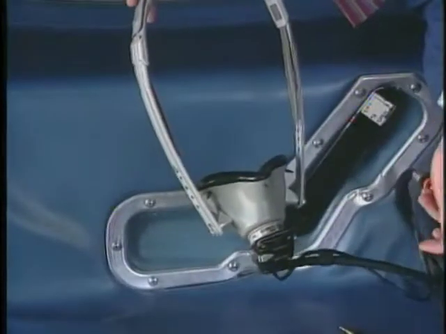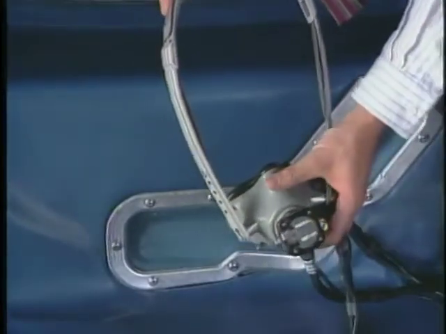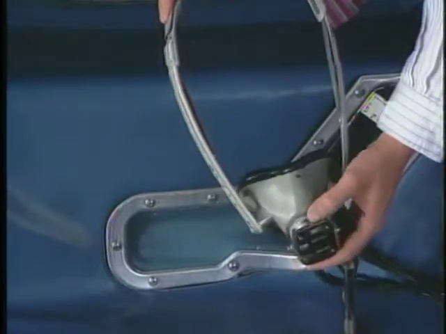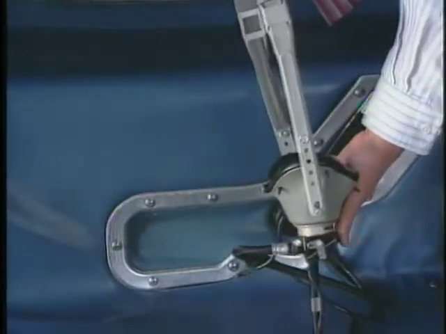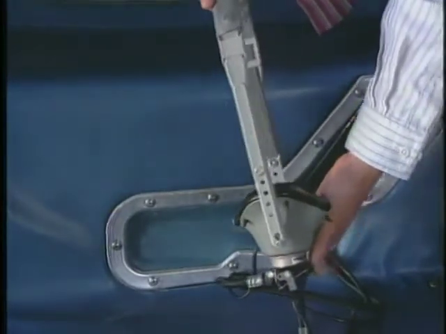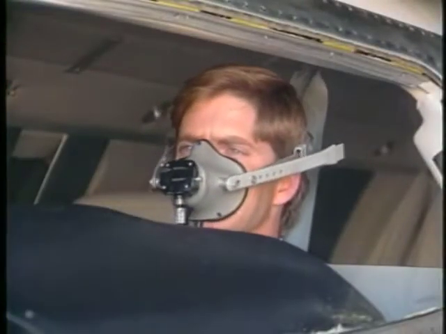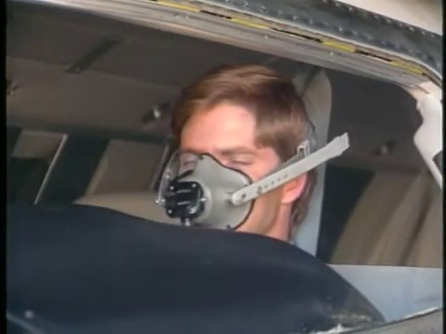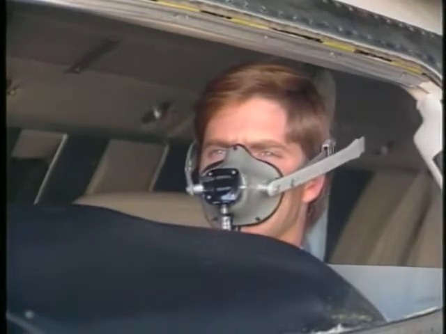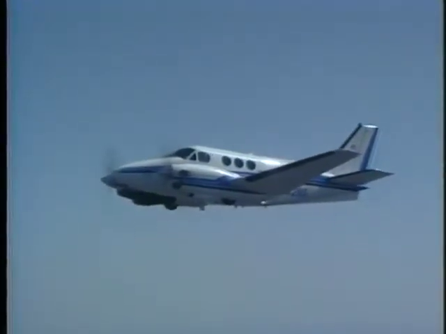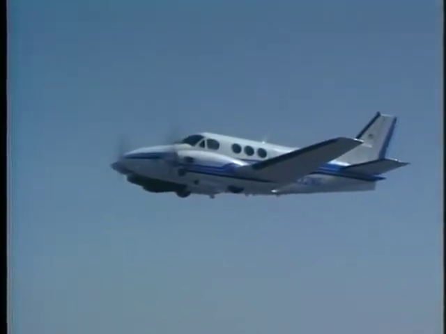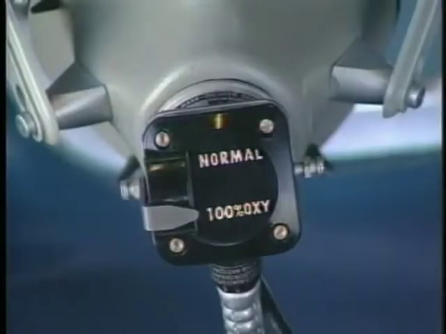A diluter demand system shares the same components as a continuous flow system except there is no rebreather bag. Instead, an additional regulator is incorporated in the mask or hose assembly. As the name implies, the diluter demand system supplies oxygen only when you inhale, and virtually all the exhaled air is forced out of the mask. As altitude increases, the regulator increases oxygen flow. Normally, you'll receive 100% oxygen by 30,000 feet, but you can select 100% oxygen at any time.